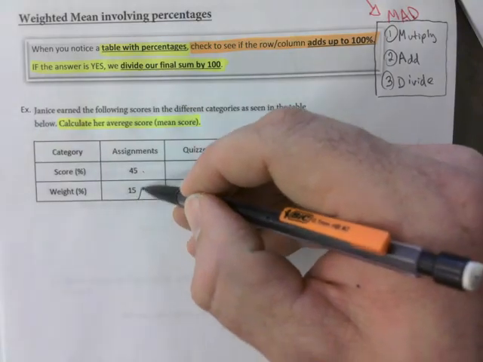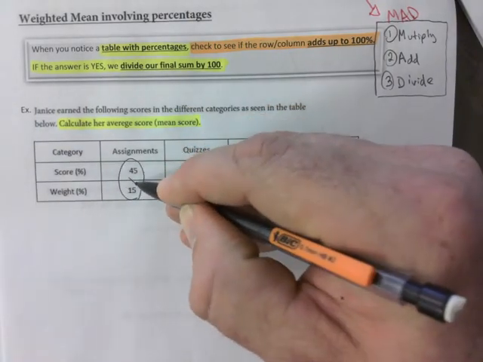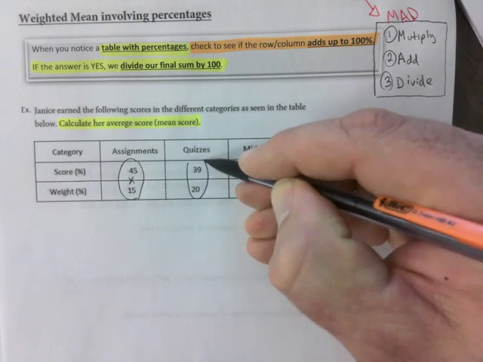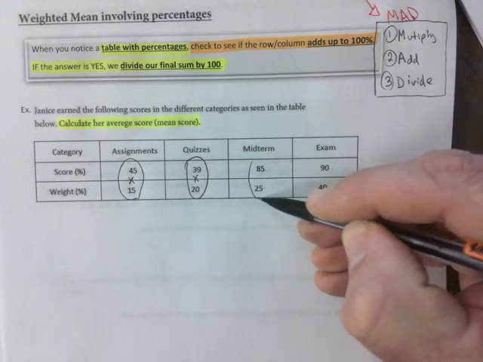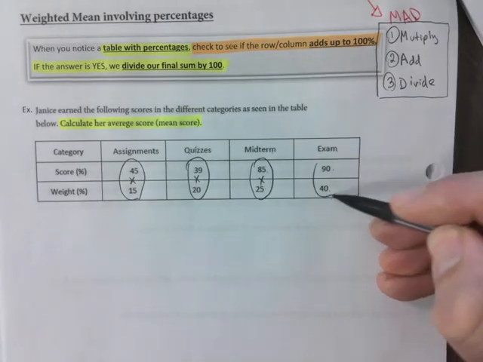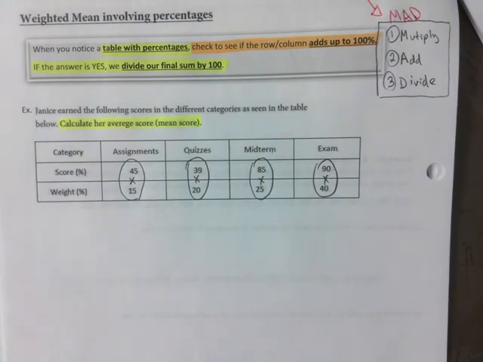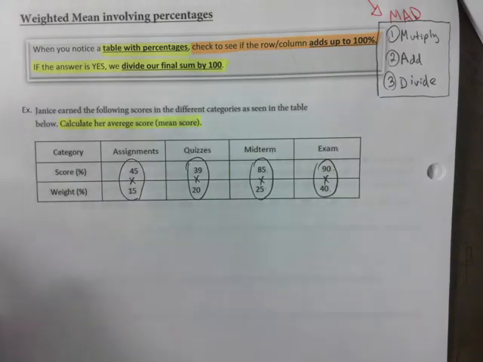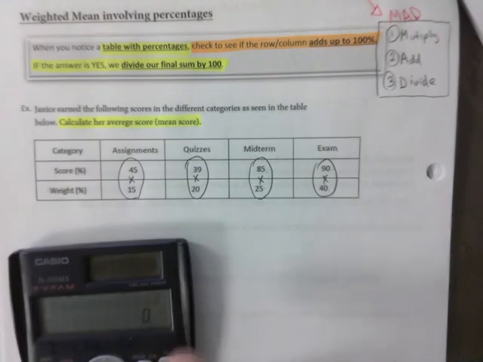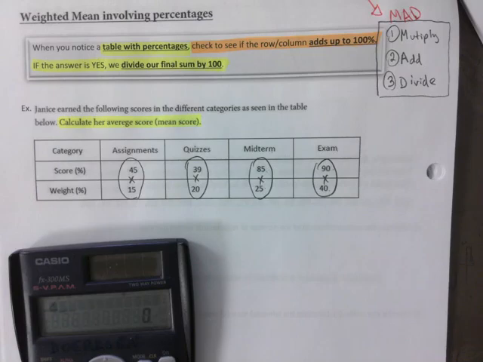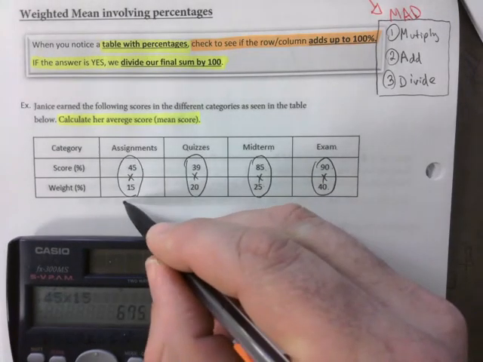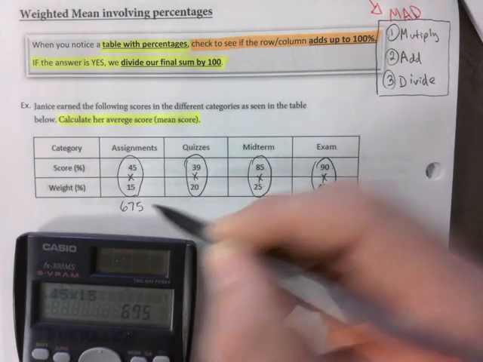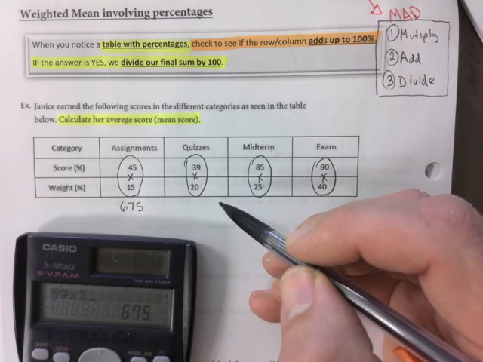The first thing you do is multiply. So we multiply across. Okay? So multiply them. You grab your calculator and you go, right, 45 times 15. That's 675. Then you go 39 times 20.